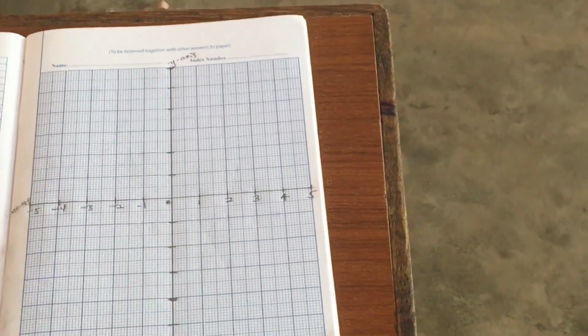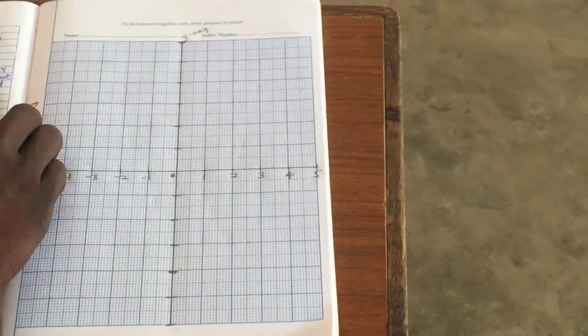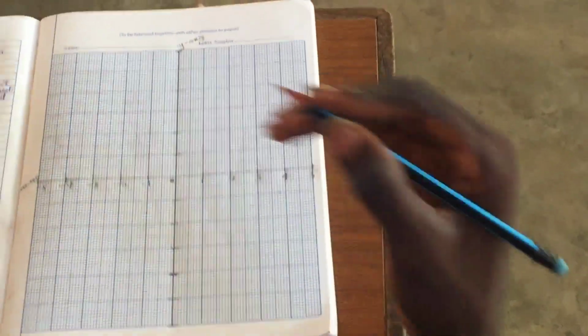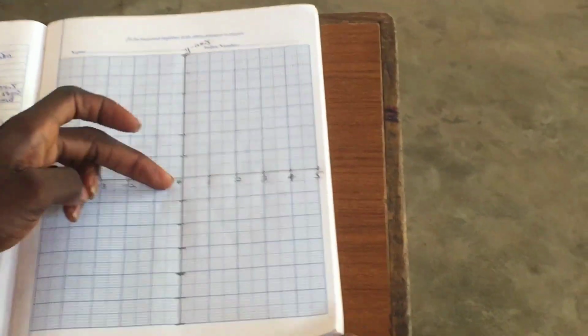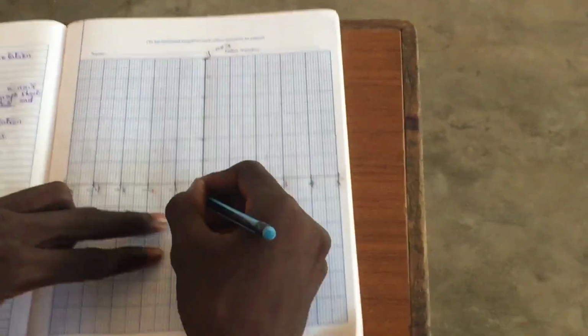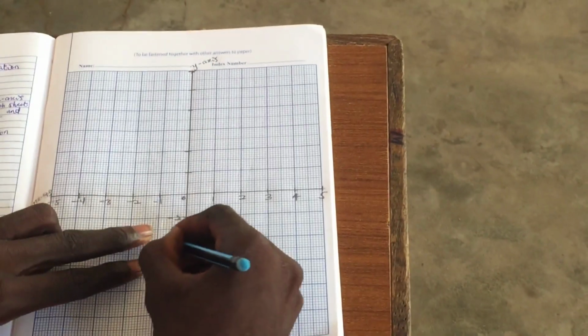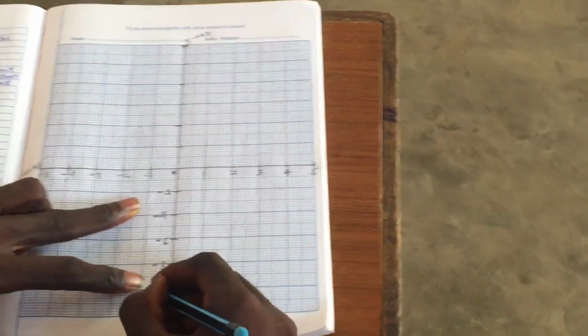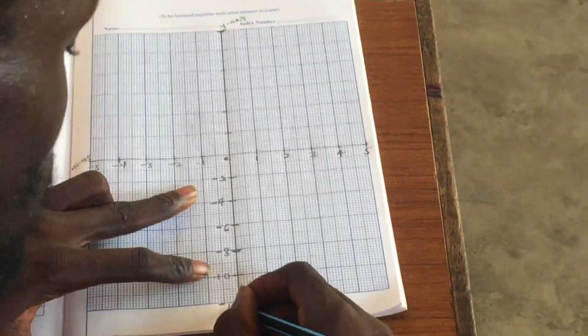So we have also on the y-axis, it says on the y-axis 2 centimeters to 2 units. So the difference is what? 2. Now on the y-axis, this side are negative. So we have negative 2, negative 4, negative 6, negative 8, negative 10, and negative 12.